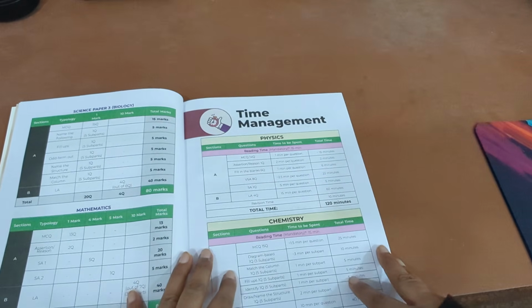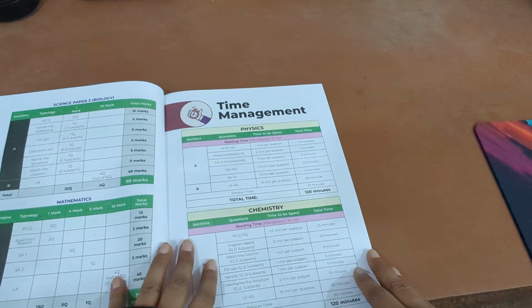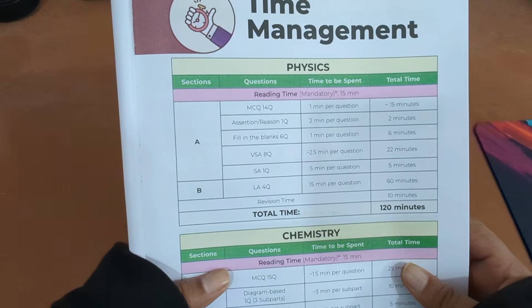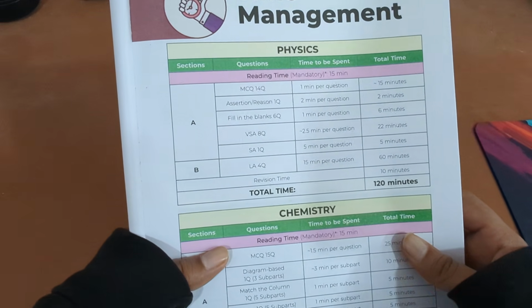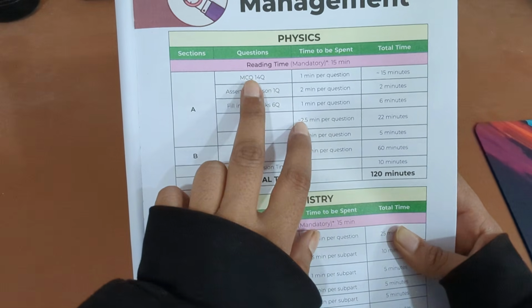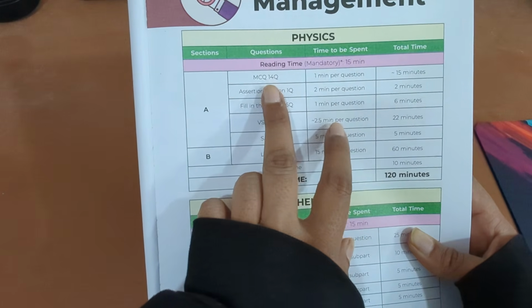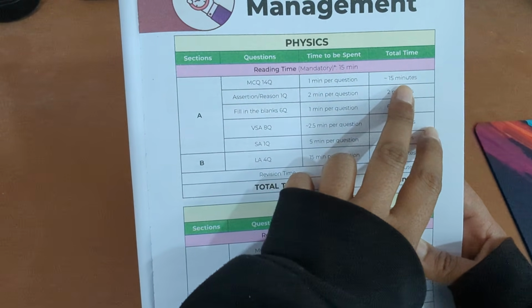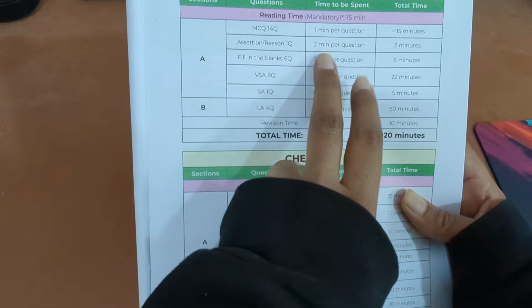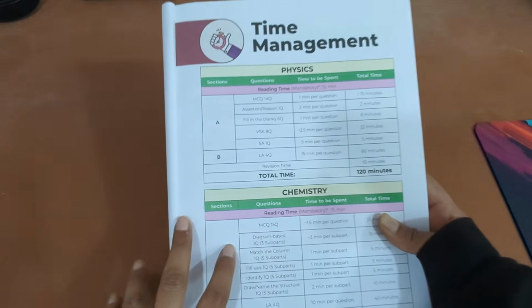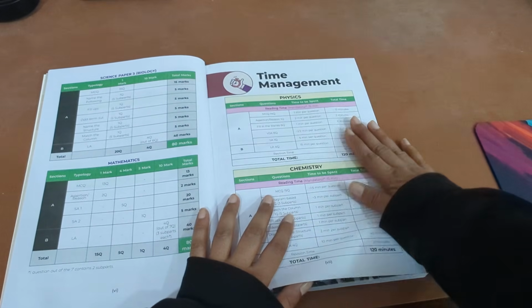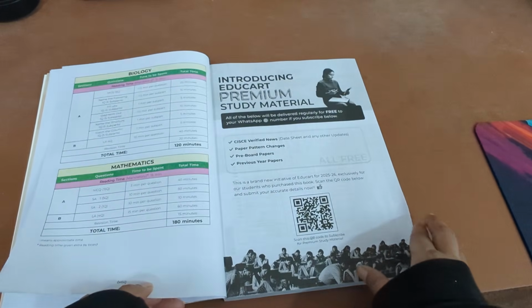Okay, now similarly, there is time management also given. If I show you, you will be able to understand well. They've given you time management for physics: for the 14 MCQs, 1 minute per question, so 15 minutes it will take. In the same way they have given it for all the subjects, right? So they've given you time management. Accordingly, try to write your papers like this.